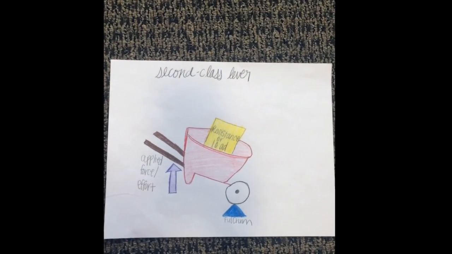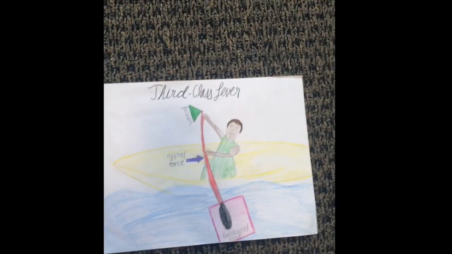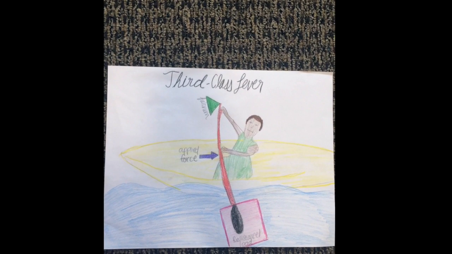A second-class lever is when the load is located between the applied force and the fulcrum. An example of a second-class lever would be a wheelbarrow. A third-class lever is a lever when the applied force is located in between the fulcrum and the load. An example of a third-class lever is the elbow joint of the body. In a lever, the mechanical advantage of it is the amount of force that each machine must have in order to work.